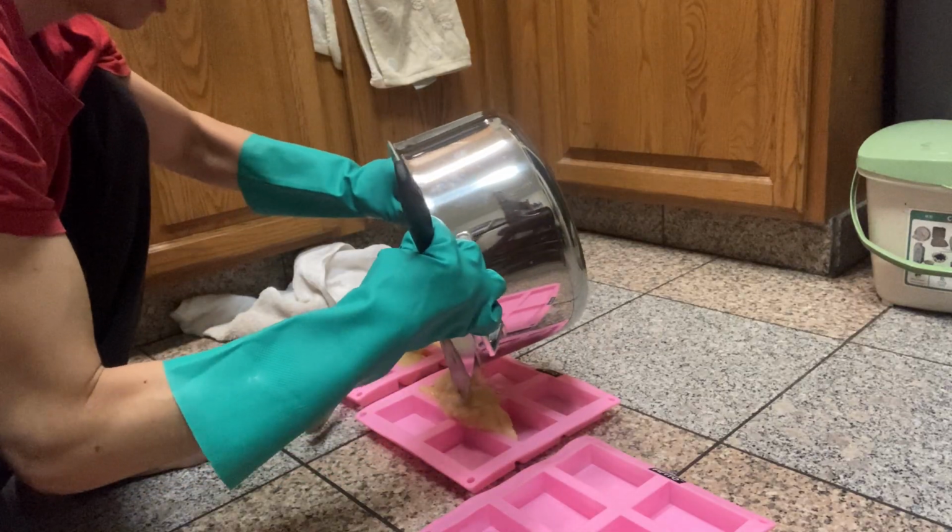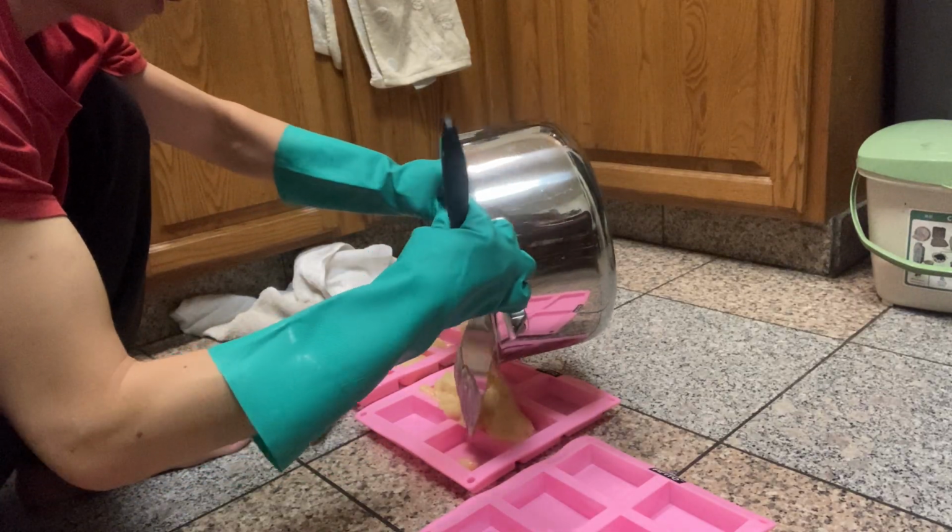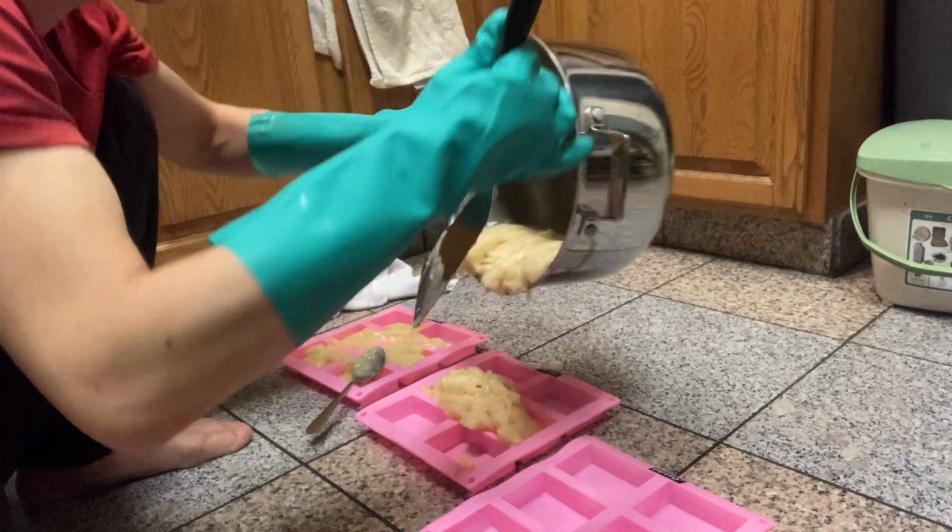You can see it's getting a lot thicker now. So I think we added the right amount of lye.